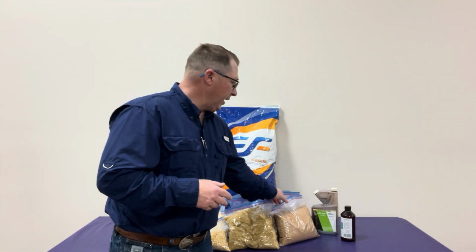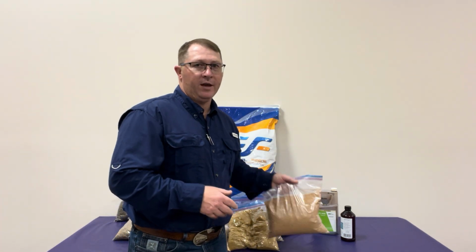The last broad category of feedstuffs that I want to talk about is supplements. And supplements are simply additional feedstuffs or specific minerals and vitamins that are added to animal diets to provide additional nutrients or correct deficiencies or imbalances in that animal's diets. Often supplements contain blends of several different minerals or vitamins, and just like the other feedstuffs, they come in different forms. Here with me today, I have a couple different forms of livestock supplements.